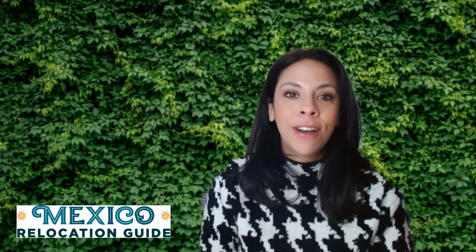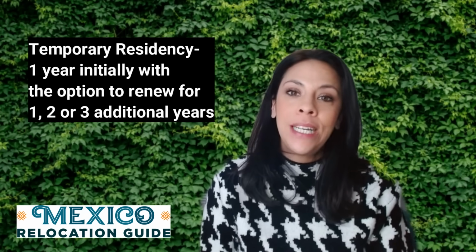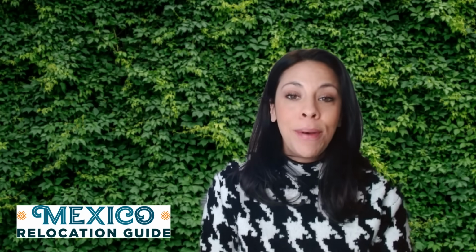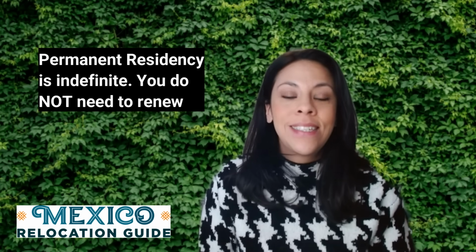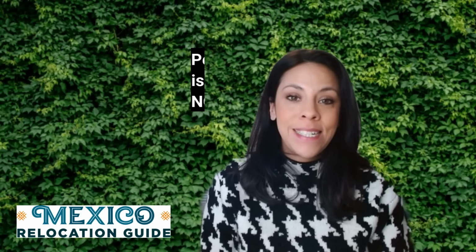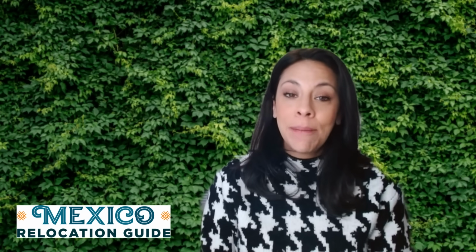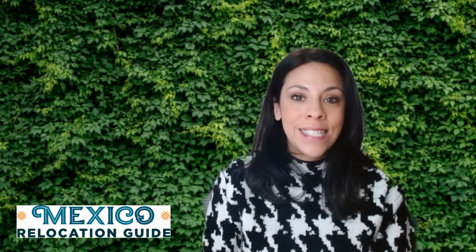You'll usually receive a card for 1 year, with the option to renew for 1, 2, or 3 additional years. If you apply for permanent residency in Mexico, you are allowed to live indefinitely without needing to renew your residency visa.